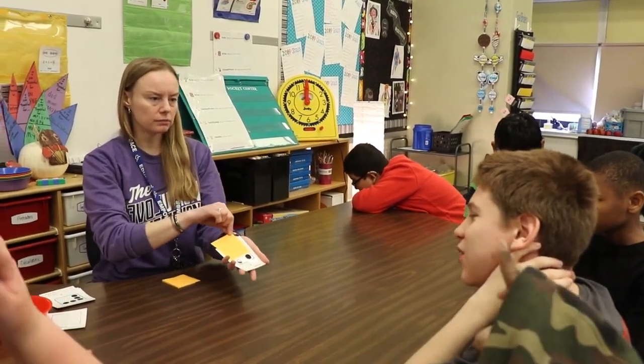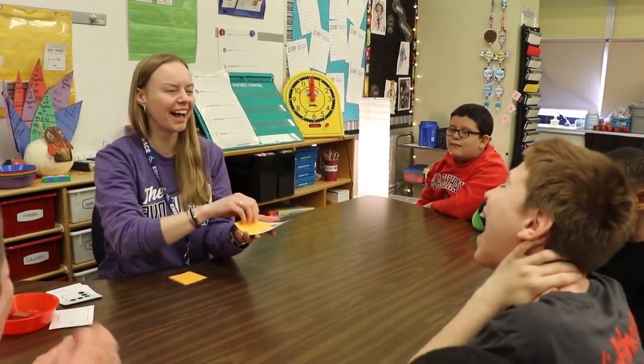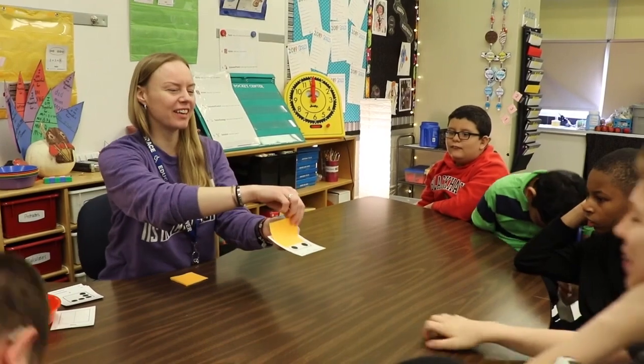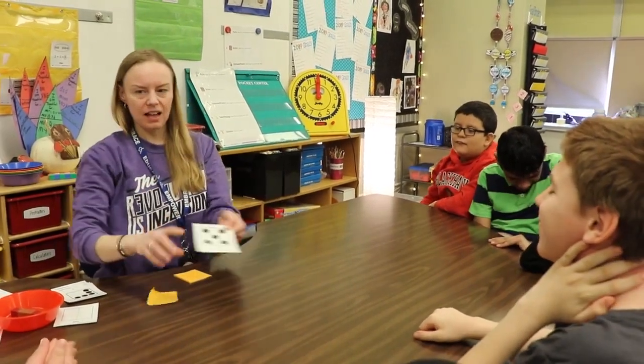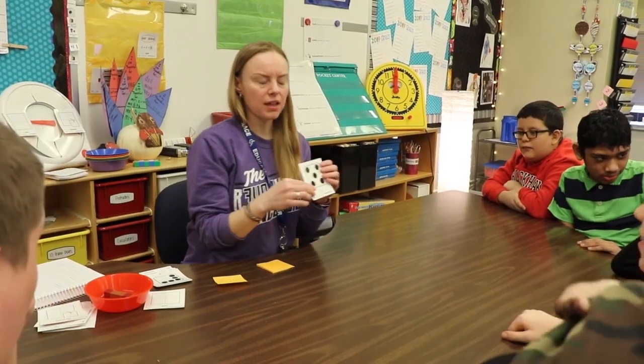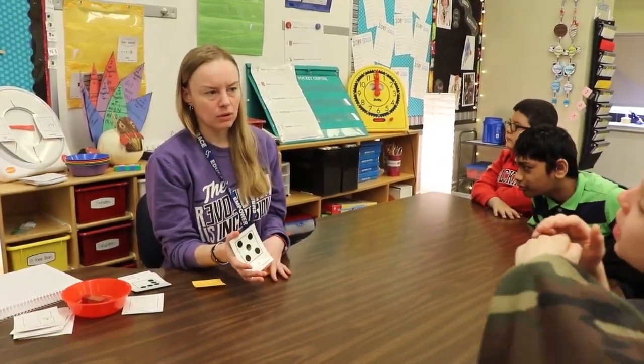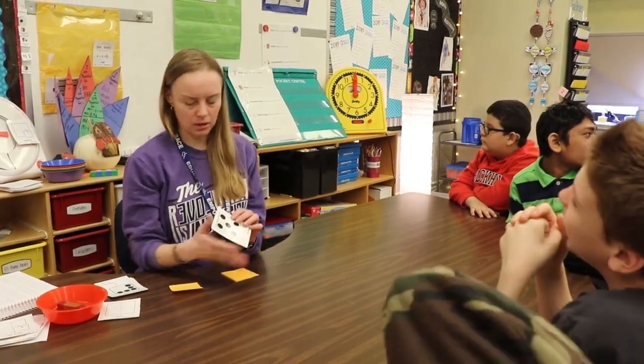Ready? 1, 2, 3. Let's try again. Ready? 1, 2, 3. How many dots do we have? 5. Do we have more than we started with, less than we started with, or the same amount? The same amount.